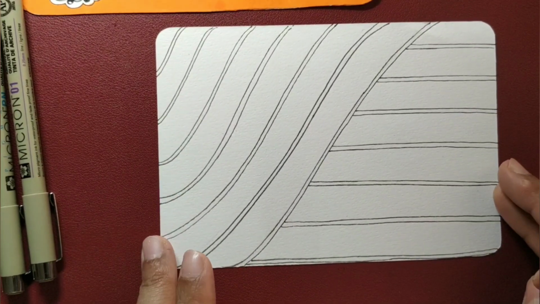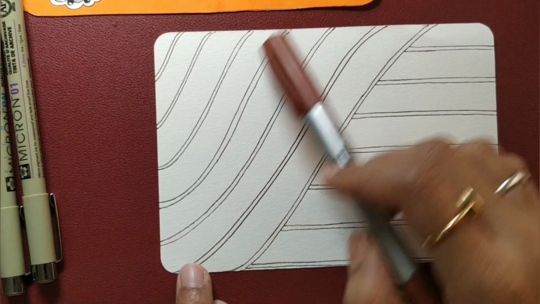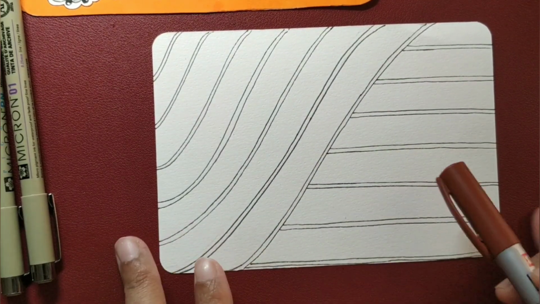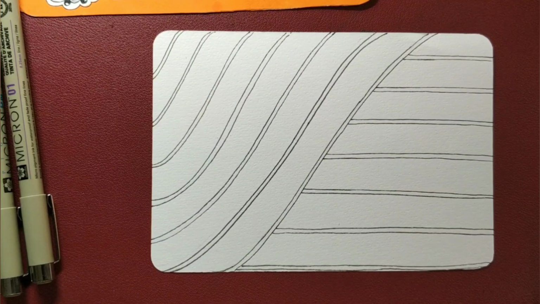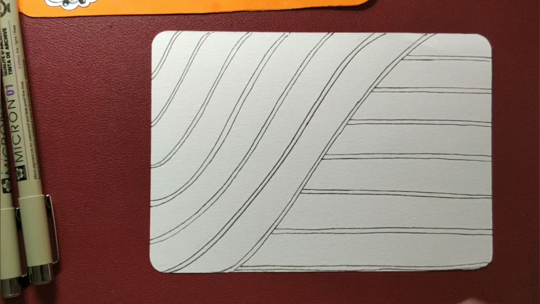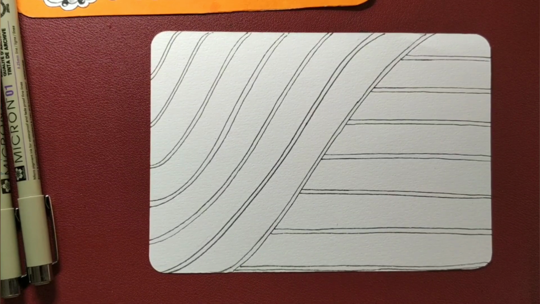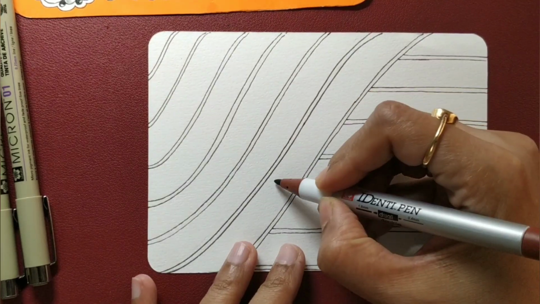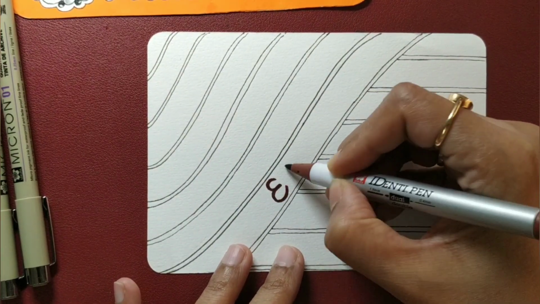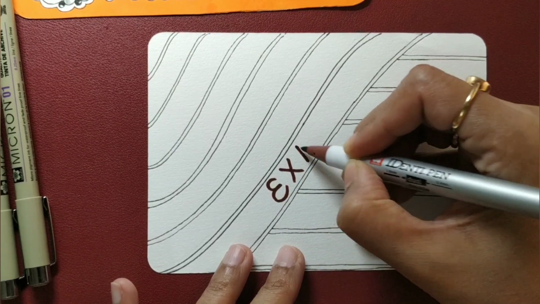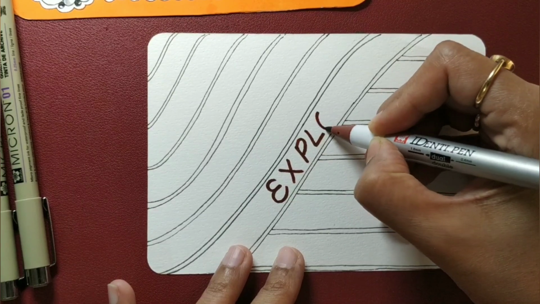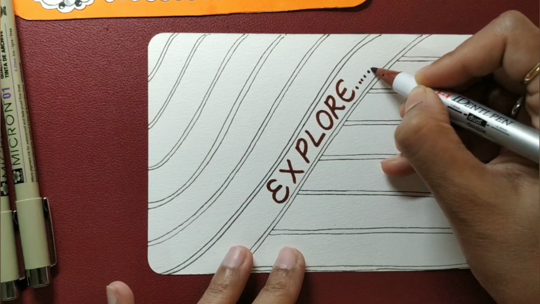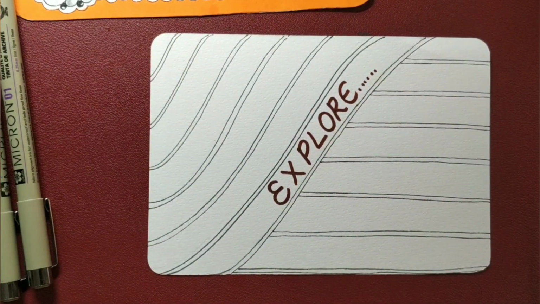And you can see I have done some groundwork on this flashcard. So I have done some line work, so some straight lines, some slanting lines, right? This is because today we will be exploring Mooka borders, right? So we will try arranging Mooka in different ways and make different borders out of it, right? So that's why today it's about exploring. Yeah, so let's get started right away.